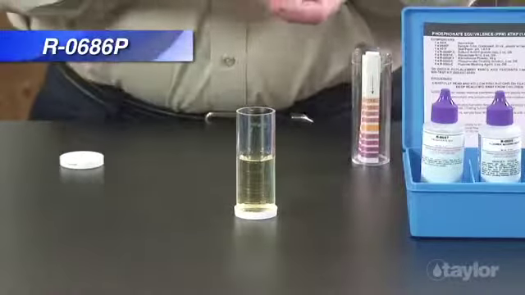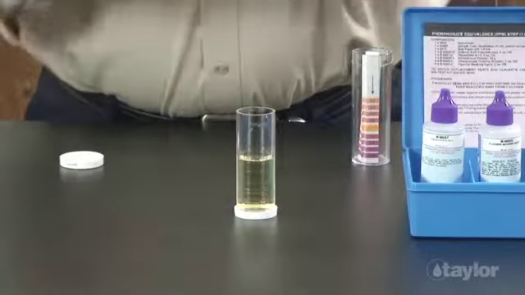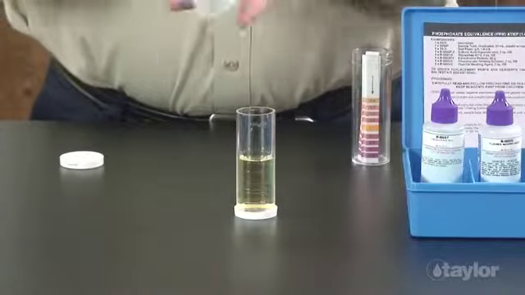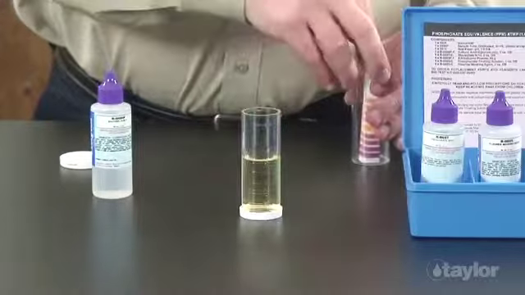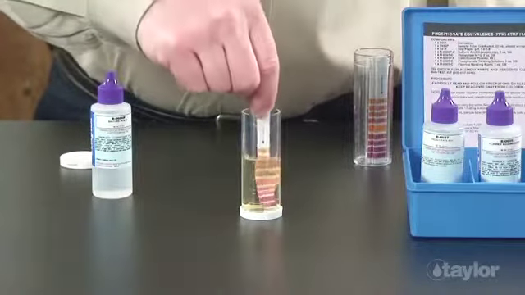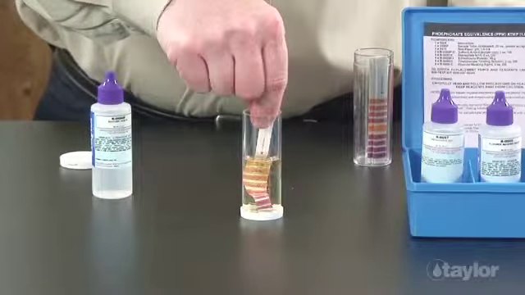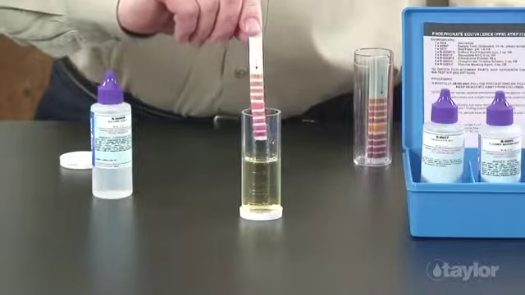If necessary, continue adding reagent 686P sulfuric acid dropwise, swirling and checking the pH with a new test paper after each drop until a pH between 2.6 and 3.0 is obtained. The sample should be yellow. However, note the yellow color by itself does not necessarily mean you are at the correct pH level.